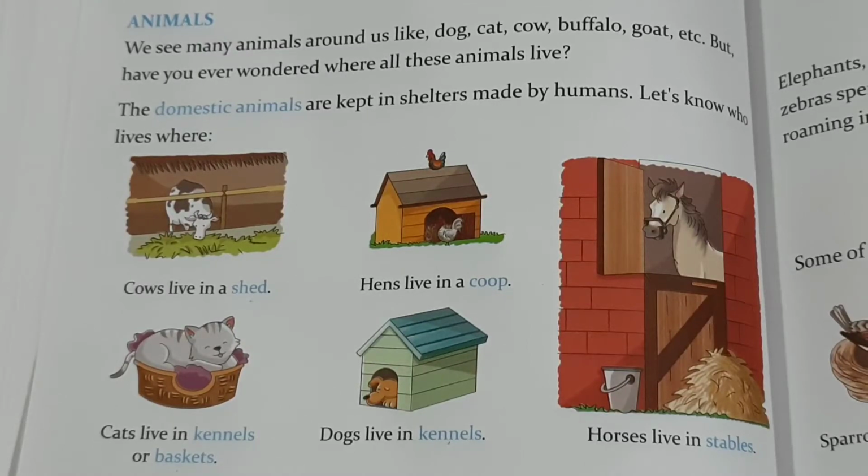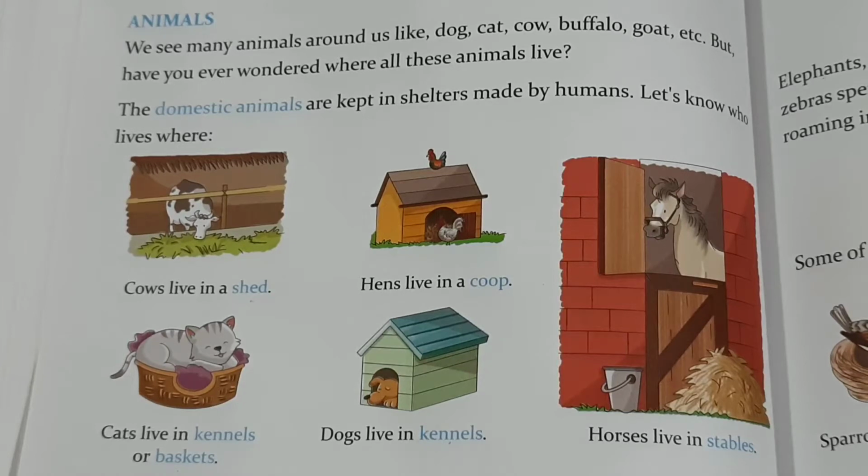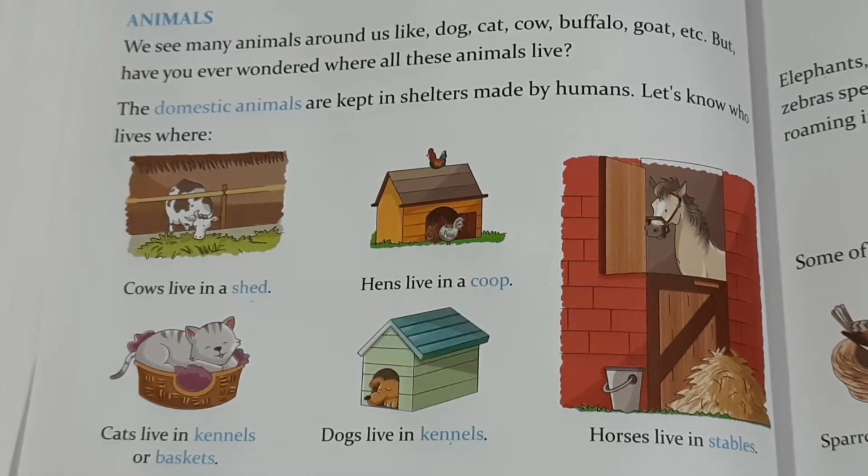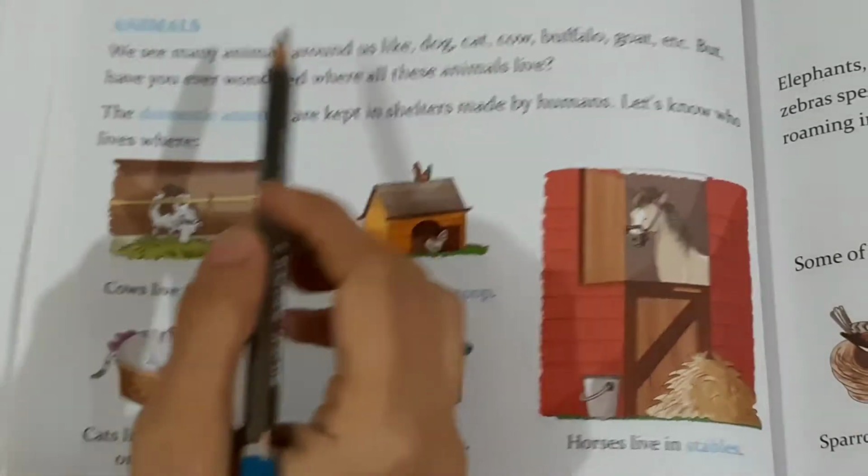Good morning, dear children. Today we'll continue with lesson 12 of EVS, that is plants and animals around us. In the last class of EVS, I told you about plants. Now today I'll tell you about animals. Okay? Now pay attention and look here, children.